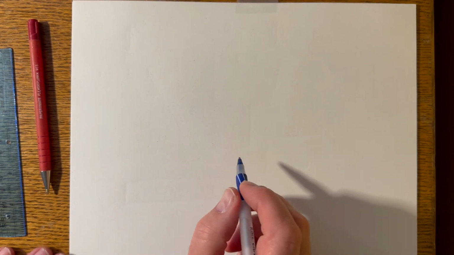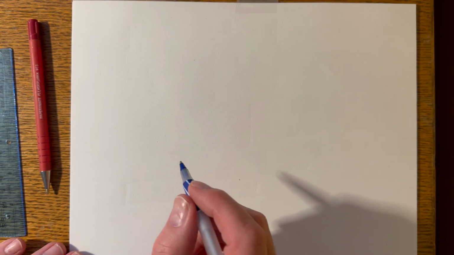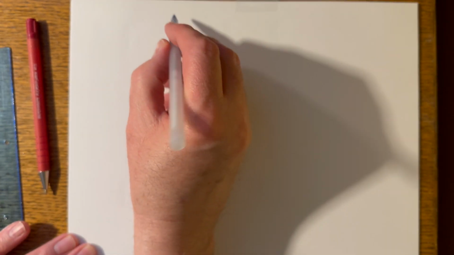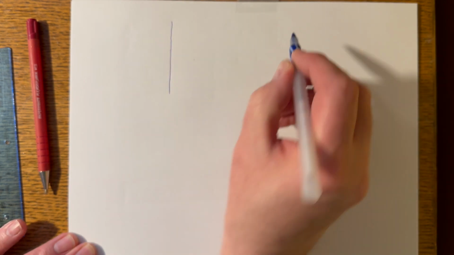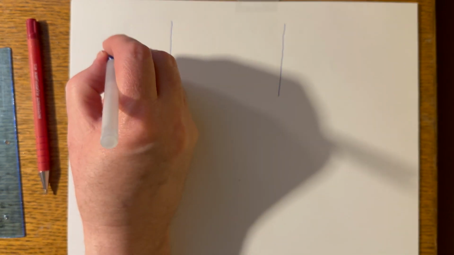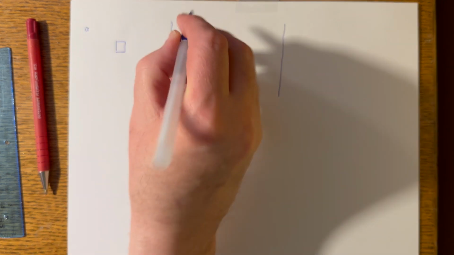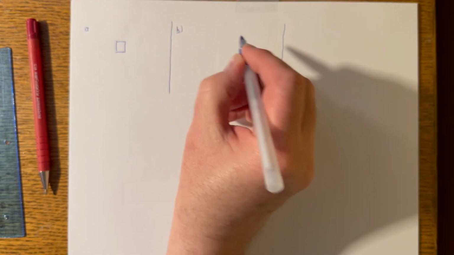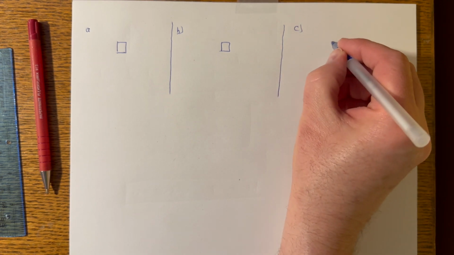These vertical acceleration problems, sometimes called elevator problems, are just objects going up and down, accelerating in the vertical. There are three parts to this, and I'm going to do them sort of in parallel. The way you pretty well always start off a force question is by examining the forces in a free body diagram. So I'll do that for part A, likewise in part B and part C.